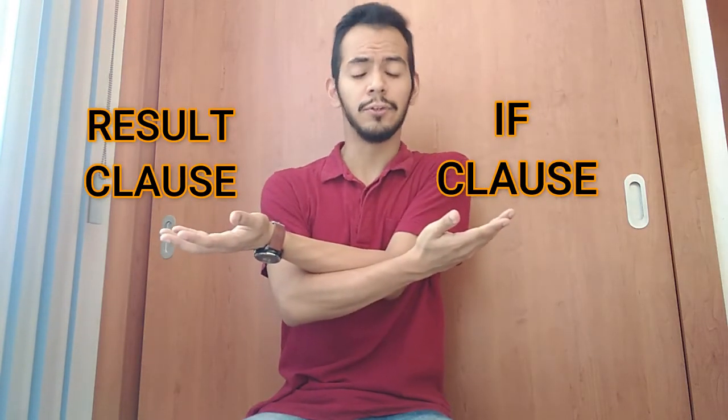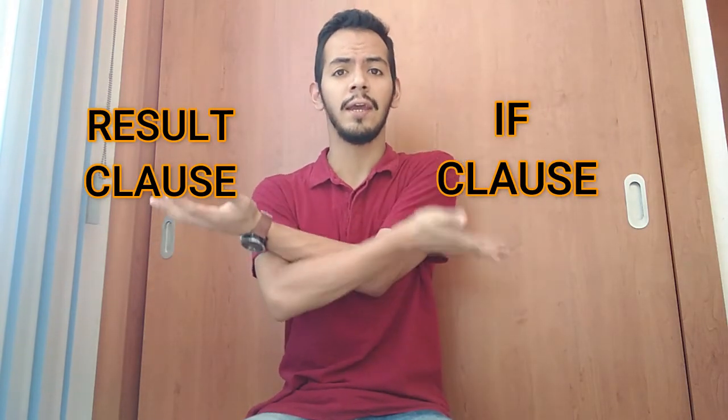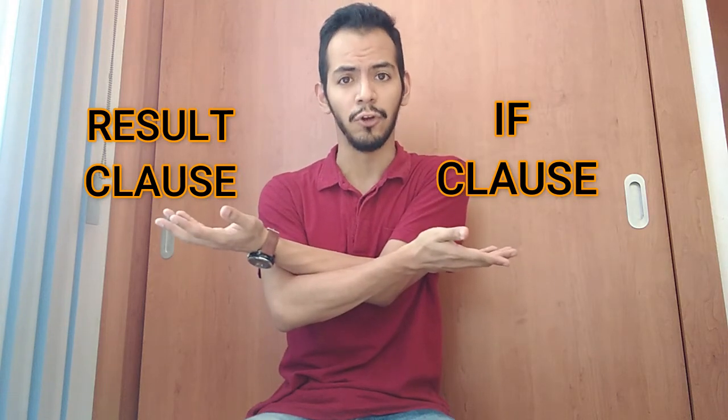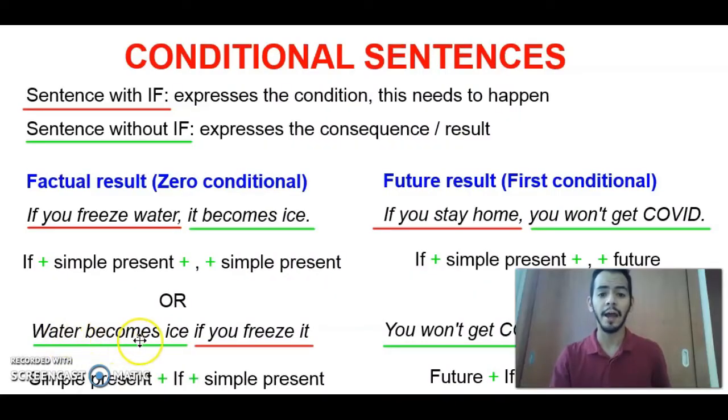If you don't want to start with the if clause and then the result, you can mix it up a little. You can start with the result and then you include your condition: Water becomes ice if you freeze it. You just make some tiny changes to the sentence. Now, notice that in this example, we are not using a comma. So when you start with the result clause, commas are not necessary.